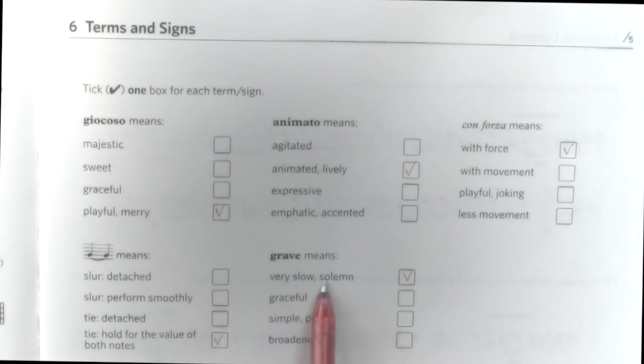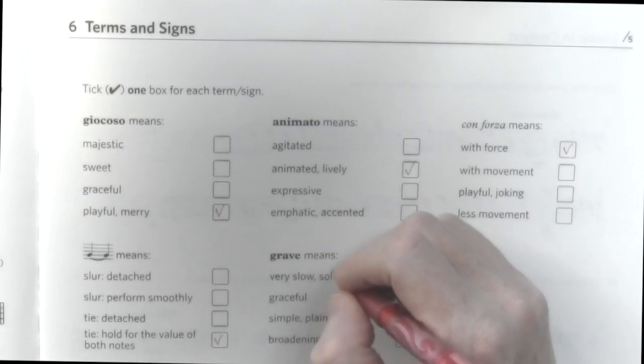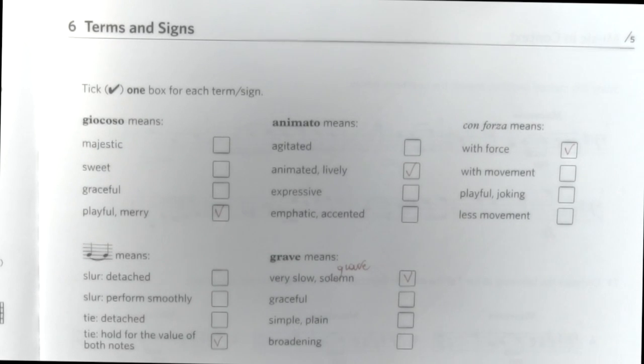I don't know why they say very slow, solemn. Grave. Very slow, grave. I'm going to write it here. Okay. Happy? Let's turn the page.